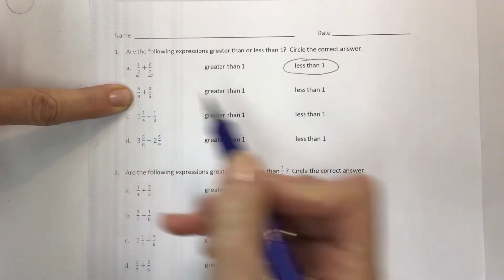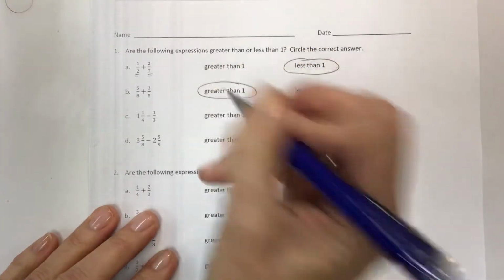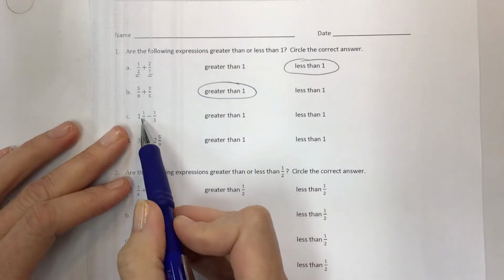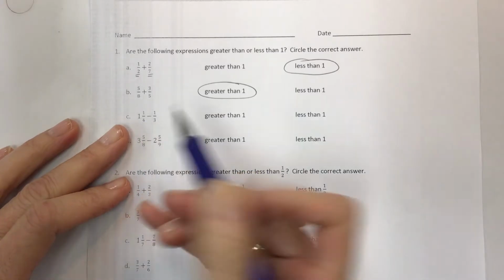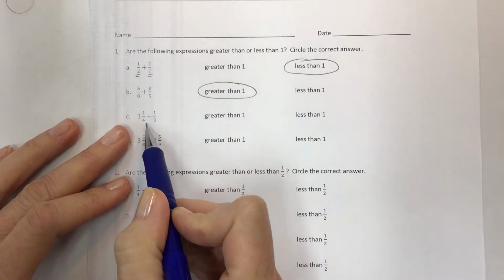So both graders would give me something greater than 1 as my total. Okay? Now let's take a subtraction problem. So if I have 1 and 1/4, that is like that quarter, like if you're using money. Okay? So it's like $1.25.